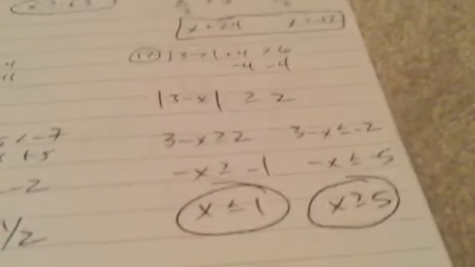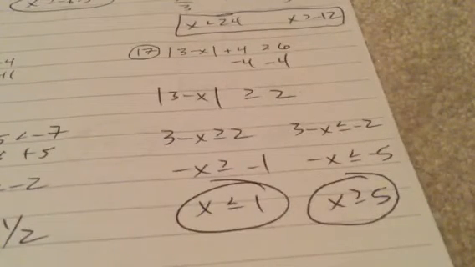Then, folks, here is 17. You're going to subtract 4. You're going to have 3 minus x greater than or equal to 2, and the absolute value, that's 3 minus x, so 3 minus x greater than or equal to 2, or 3 minus x less than or equal to negative 2. You're going to subtract 3 from both, then divide by negative 1, so the signs flip again.